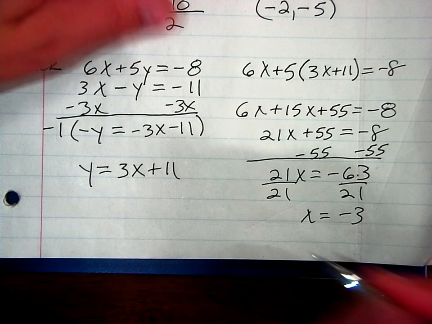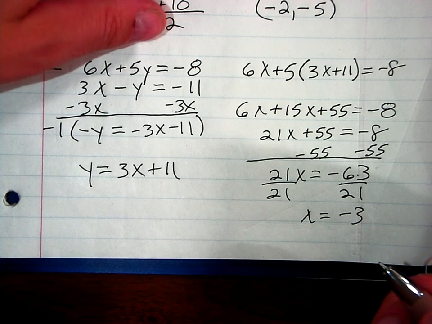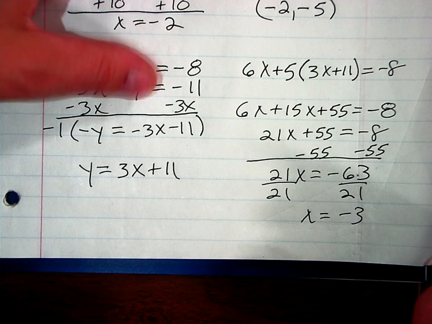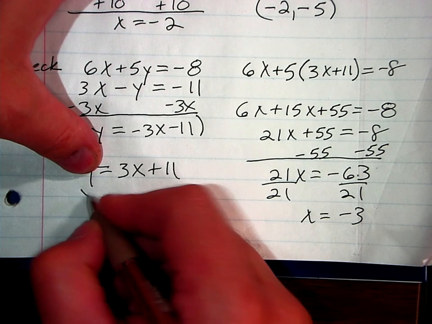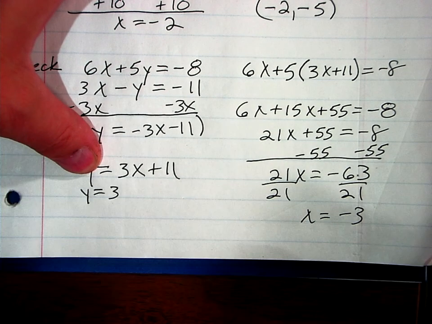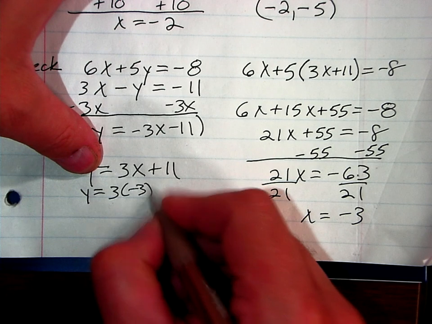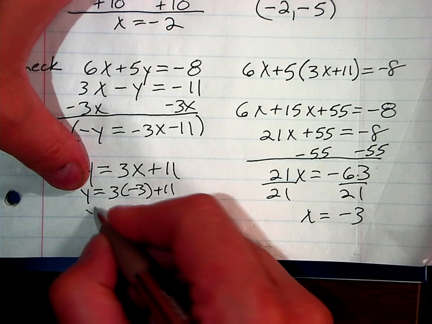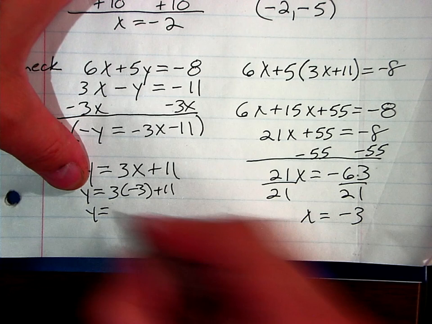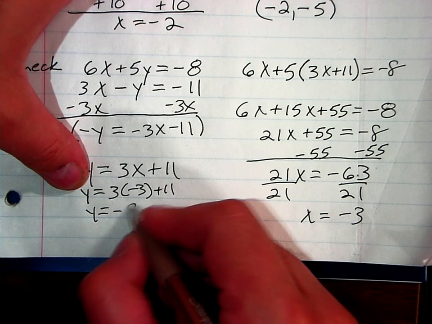All right, so this crosses where at? Oh, we don't know where the y crosses yet, so what do we have to do? So y equals 3 times negative 3 plus 11. 3 times negative 3 is negative 9.